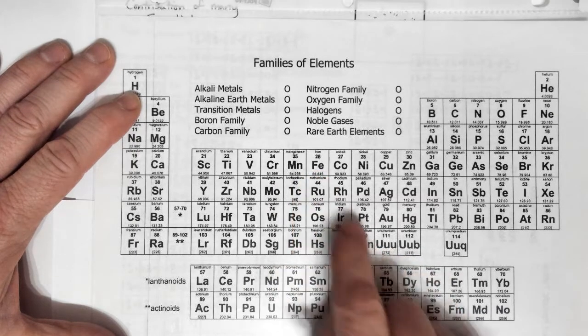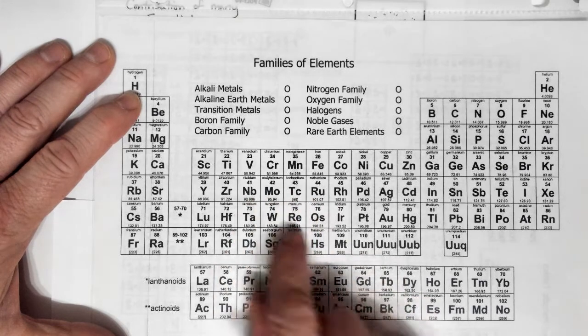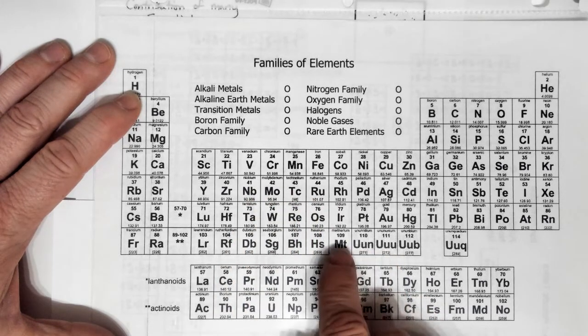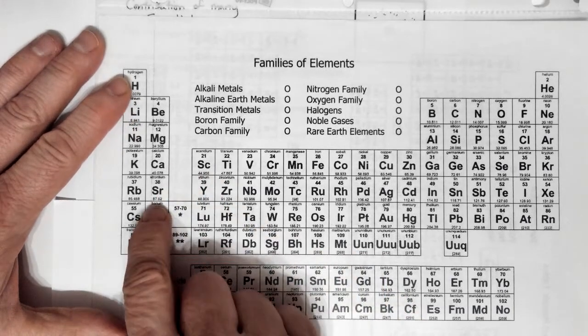Okay? And if they have 3, it means they've been submitted to the Chemical Society, but they haven't been accepted yet as being real elements. So the majority, once these become accepted, will be given a 2-letter designation. Okay? And so we have all kinds of that.